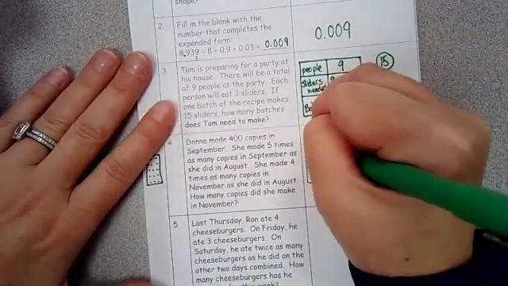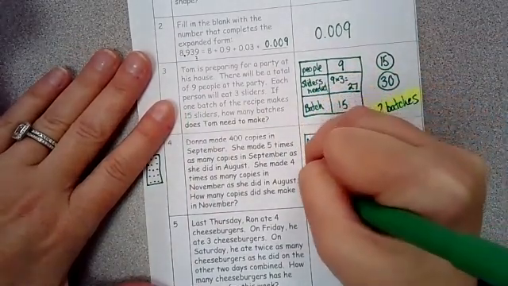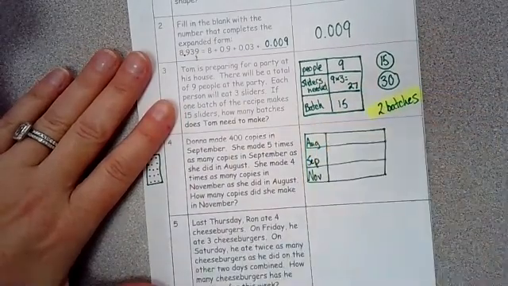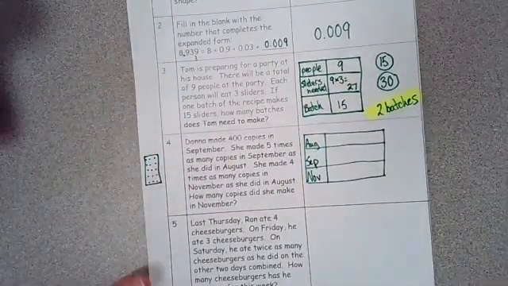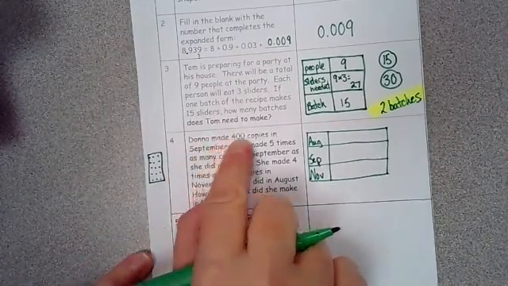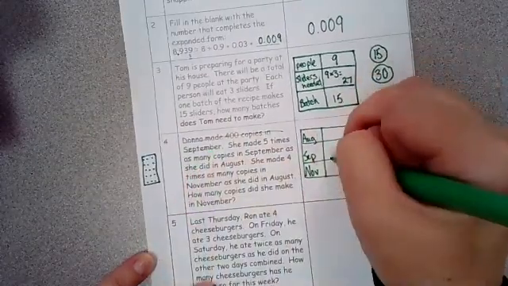So we've got August, September, and then November. I guess in October, she just took the month off. Maybe she was homesick. Okay. So Donna made 400 copies in September. Okay, so we can cross this out and write it here.